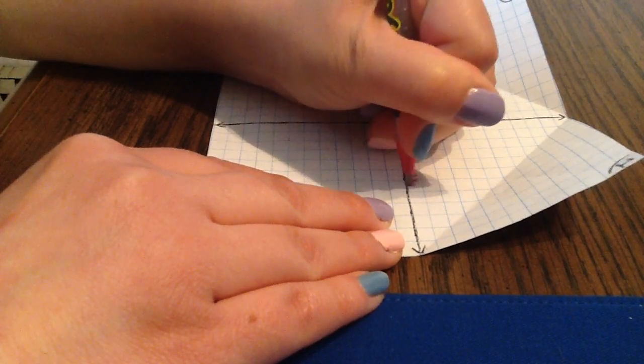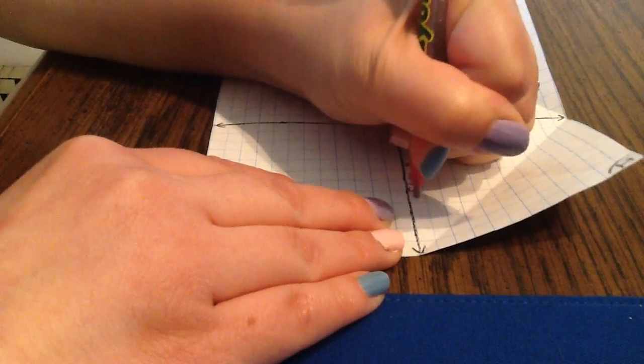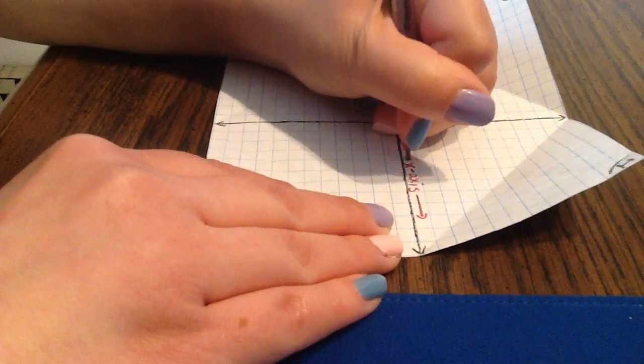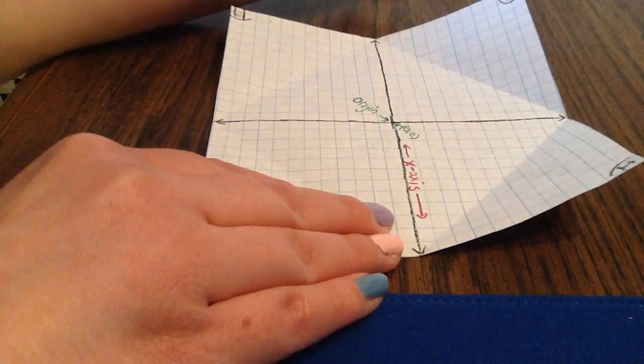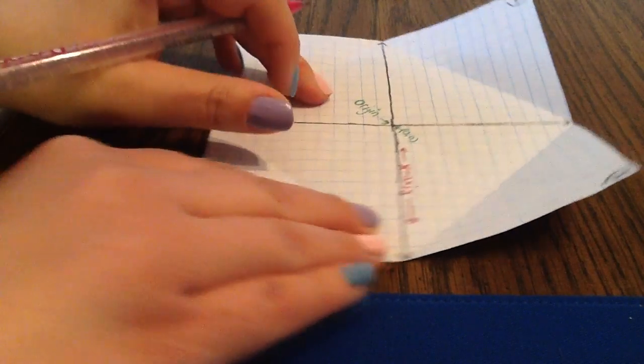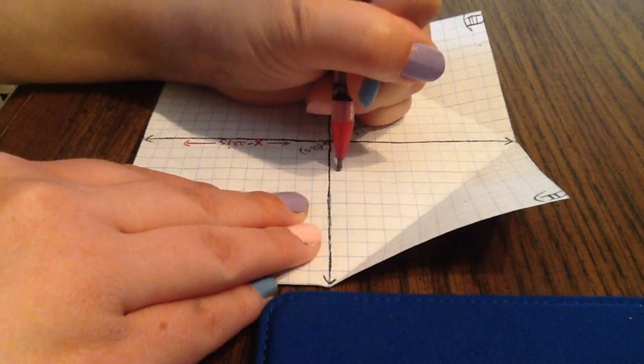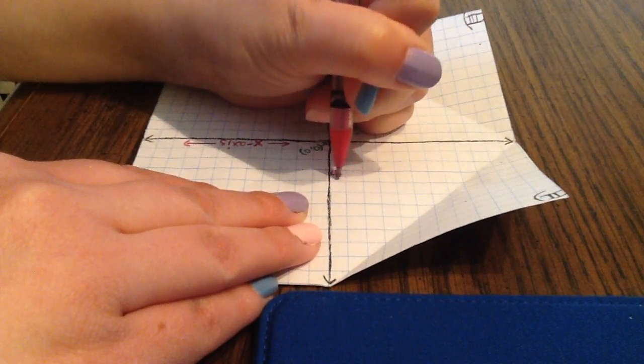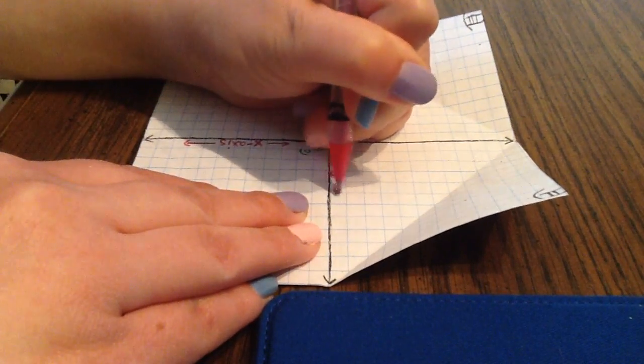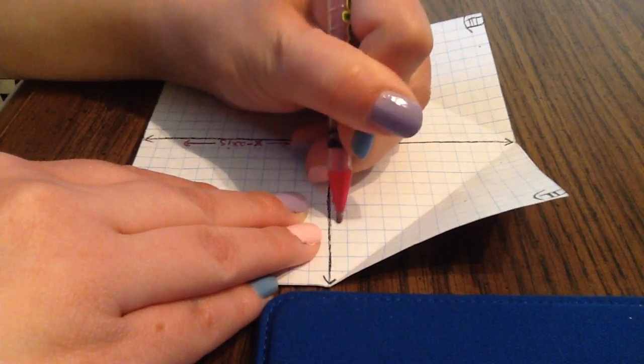The x-axis is horizontal, so it will go back and forth, and it's always the coordinate that you start off with. So go ahead and label the x-axis. The y-axis is always vertical. It moves up and down. Go ahead and label the y-axis.